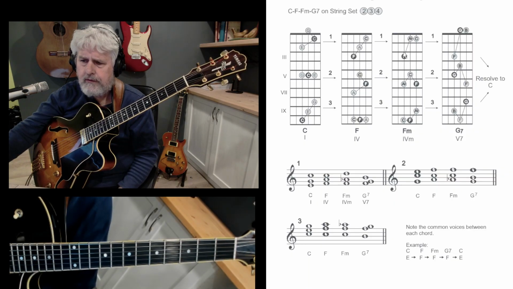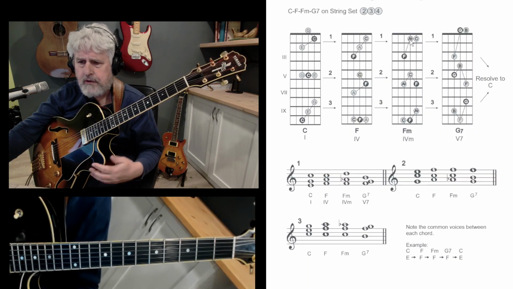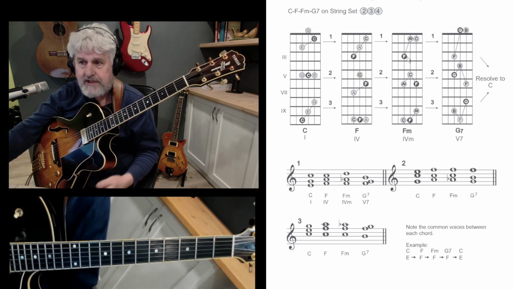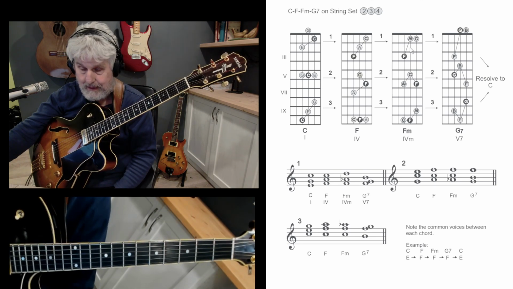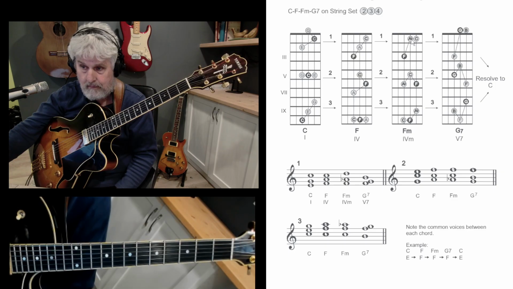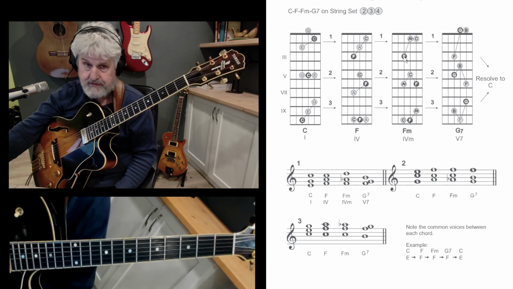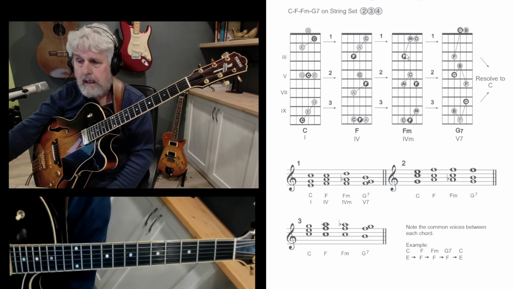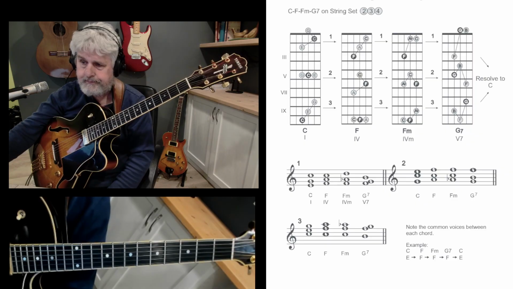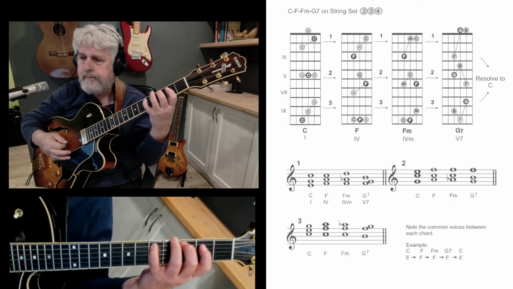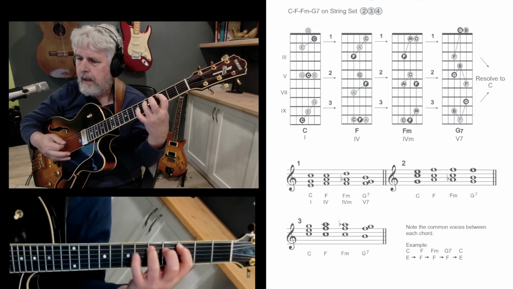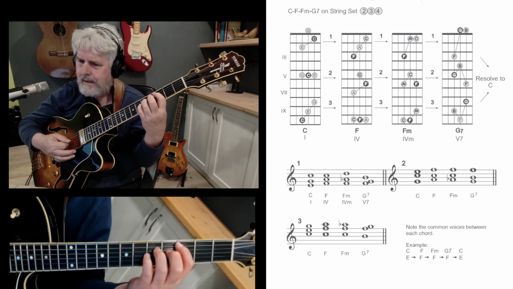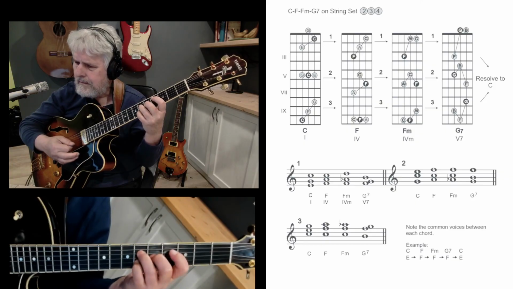So if you're going to play around and start filling these chords, just keep that in mind. The 4 minor chord, or in the case of C, the F minor chord, comes from the parallel minor of C minor. So C major, C minor, and that's where we get our F minor.